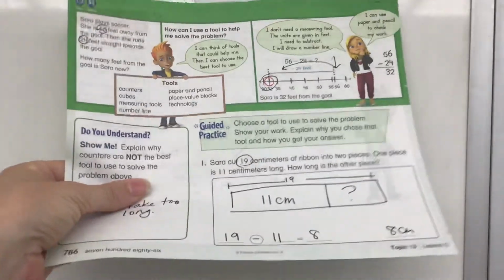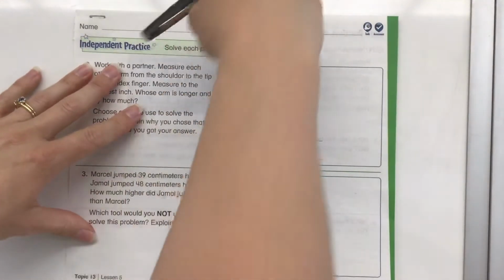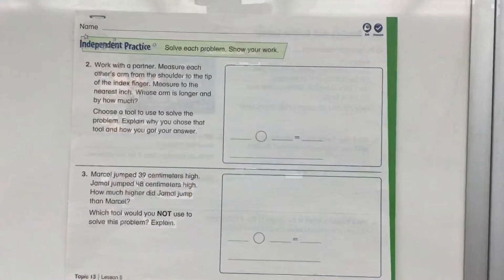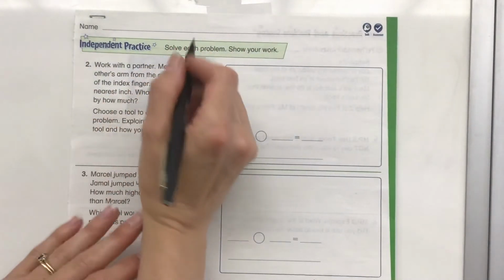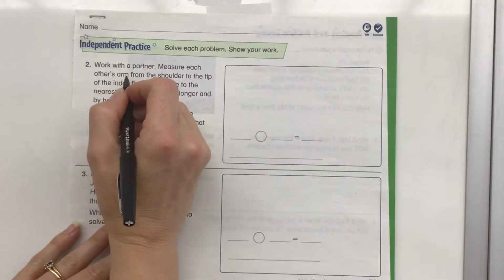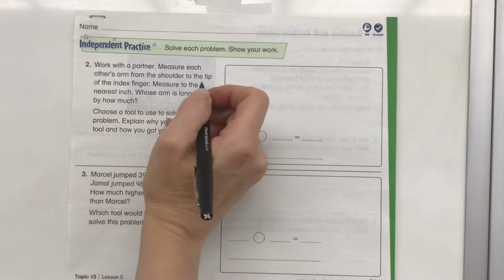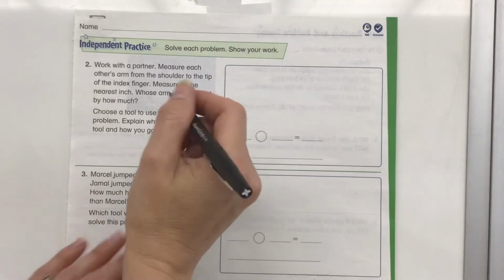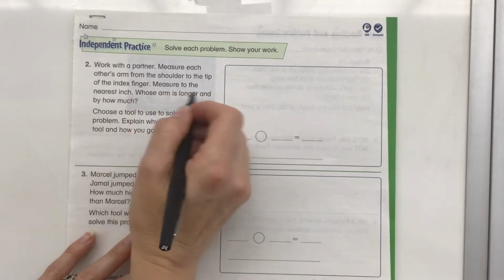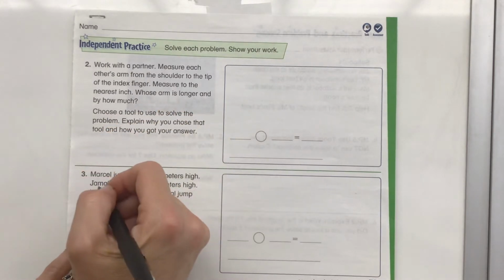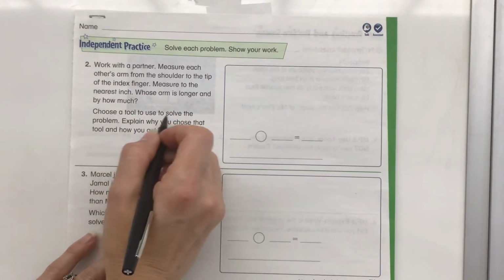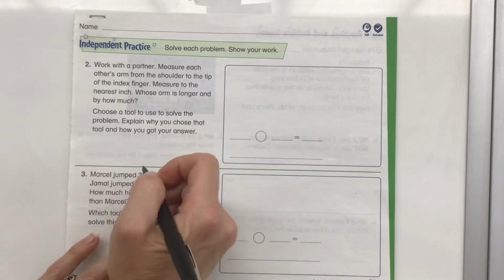Okay, let's go ahead and take a look at the next page. It's the independent practice. So again, you can do this on your own and then come back and check, or you can do it with me. Okay, work with a partner. Measure each other's arm from the shoulder to the tip of the index finger. Okay? Measure the nearest inch. Whose arm is longer and by how much? And then choose a tool to solve that problem. Explain how you got that answer.